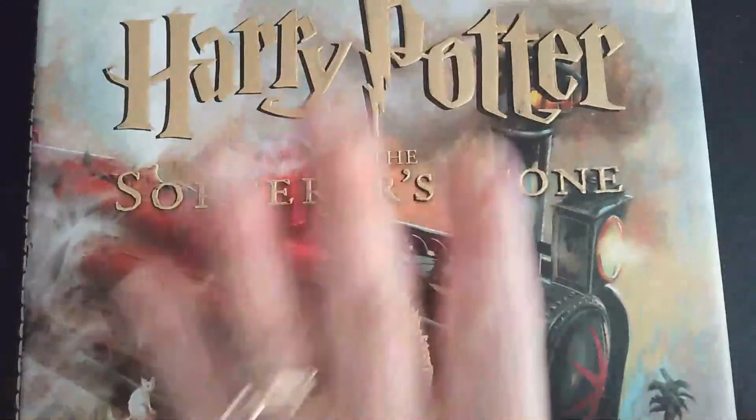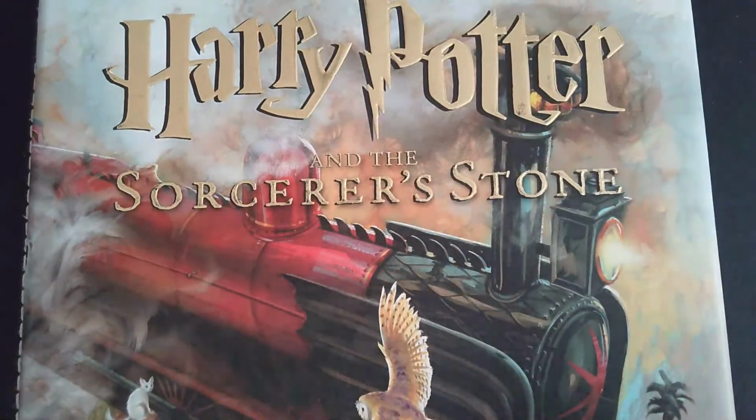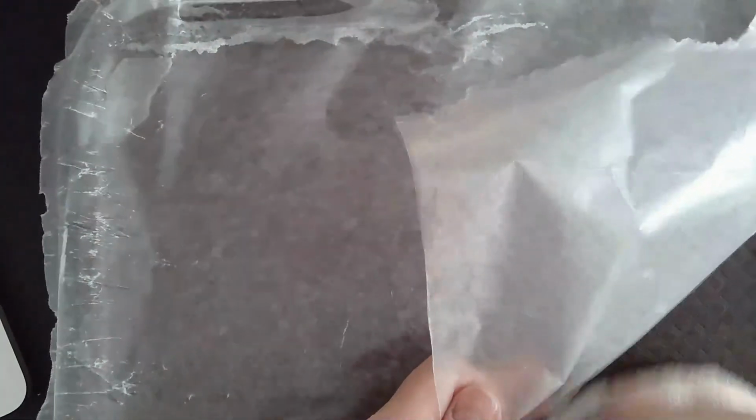Okay, so now we are going to move on to water races. So what does that entail? Well, we need our books back. We're going to start off with the very first book of Harry Potter, which we had before. And I'm going to clear off my wax paper. All right, and clear it off.